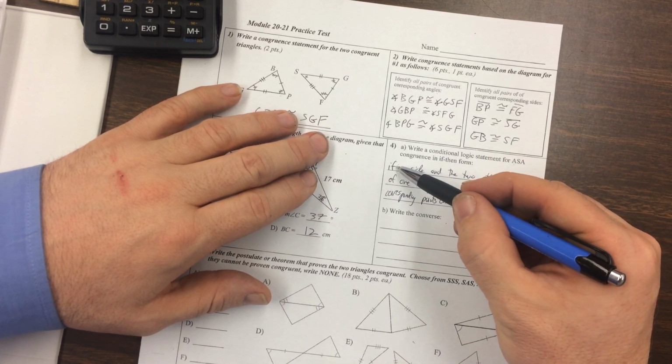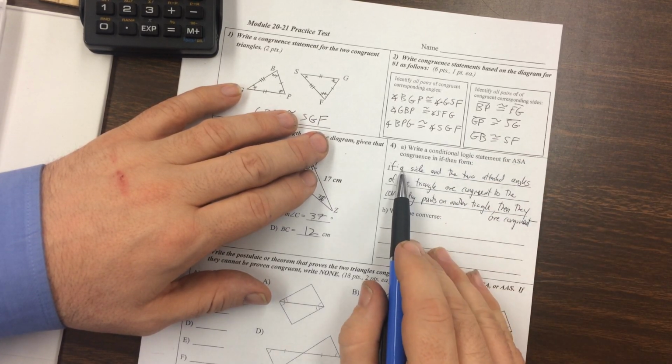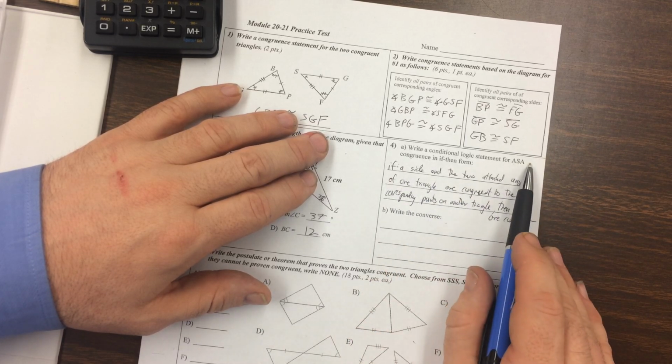Okay? If, then. This is a way of, in words, explaining what ASA congruence is.